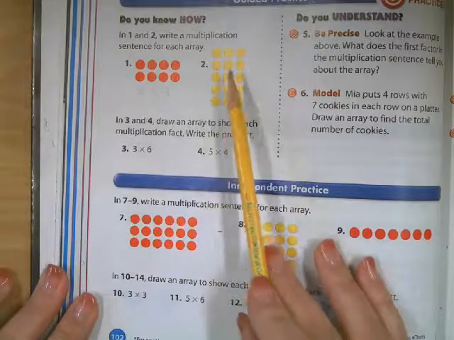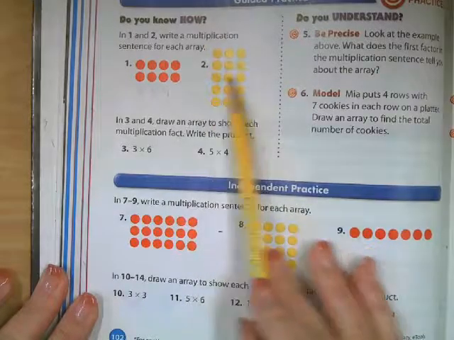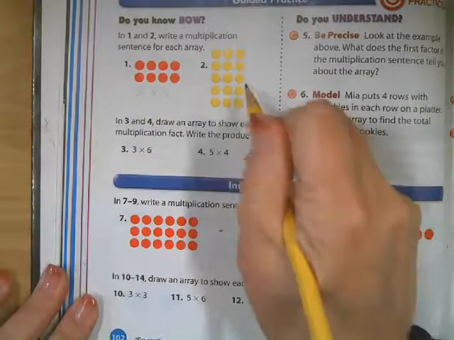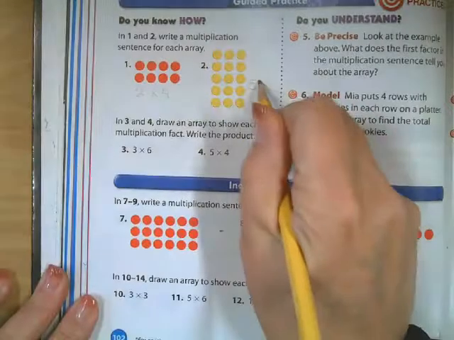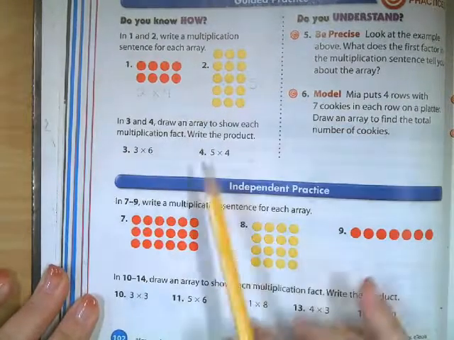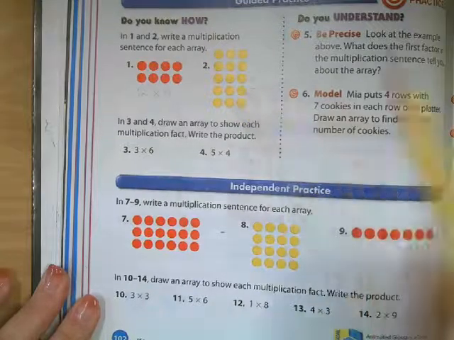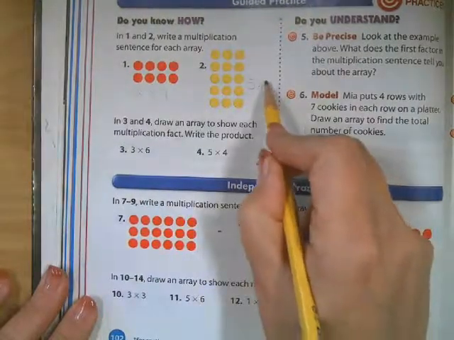In number 2, we have 5 rows, and there are 3 in each row.